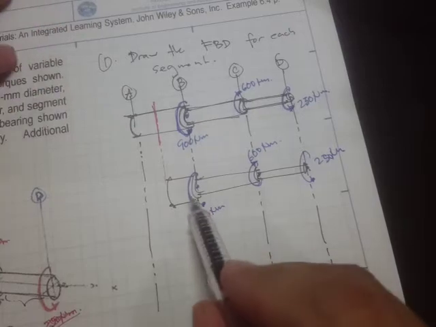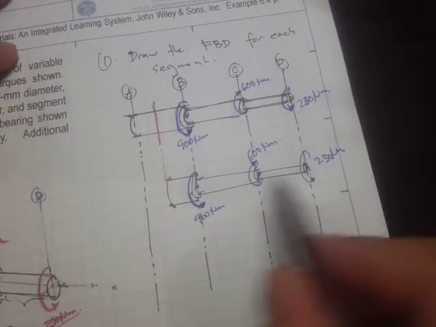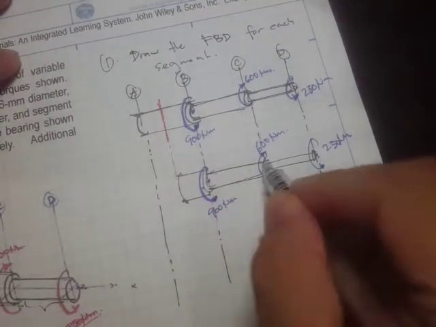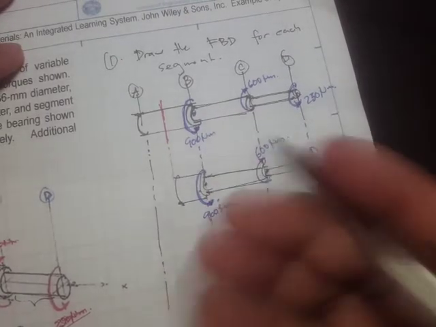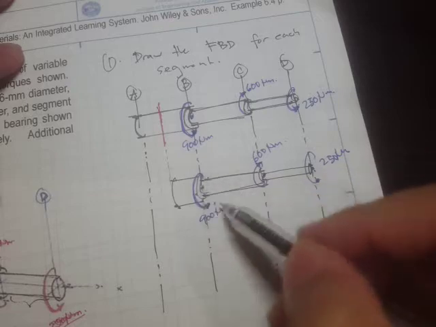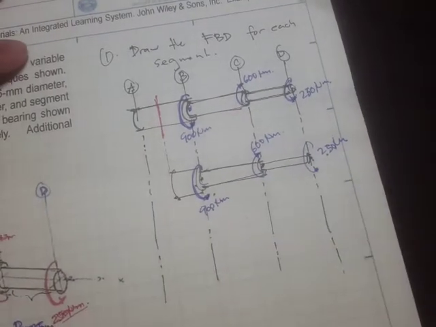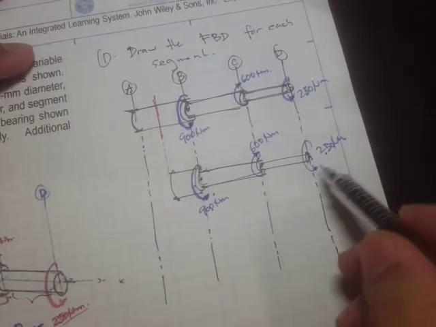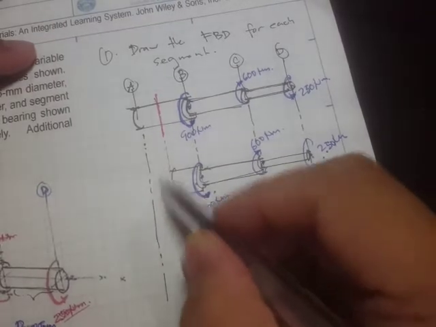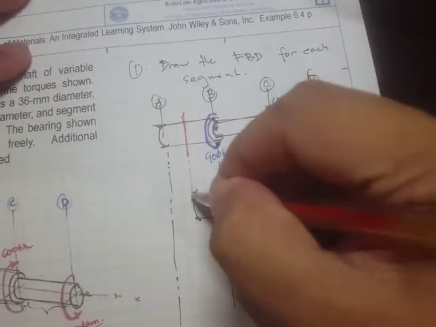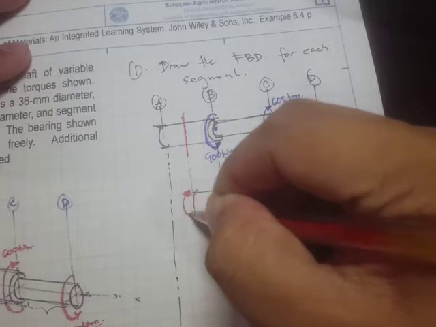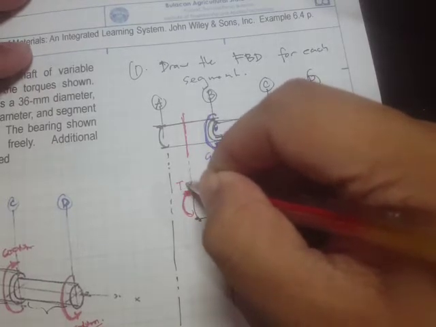Okay, so if we apply the equilibrium equations right here, we have 900 because this is clockwise, I mean positive torque, 900 plus 250, minus 600, then that's gonna be the value of the torque right here. Okay, so let me draw first the internal torque, and let's write this is T sub 1.